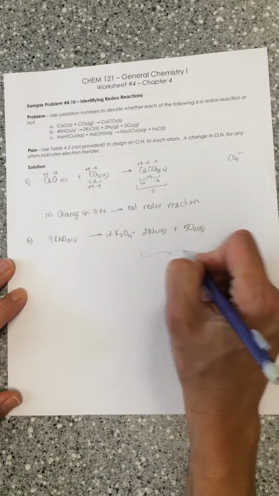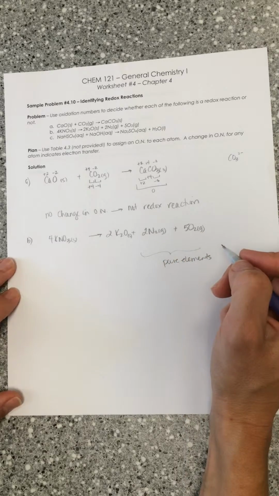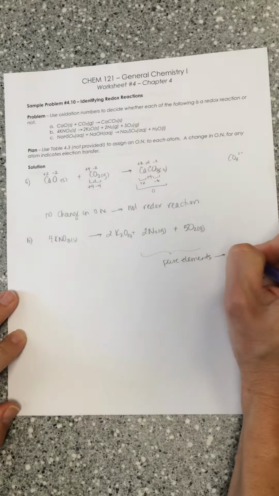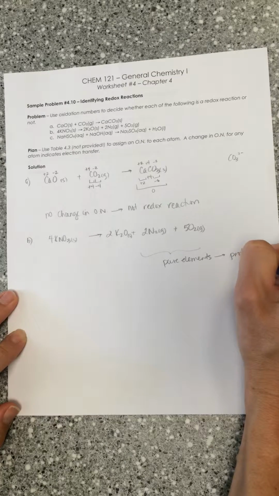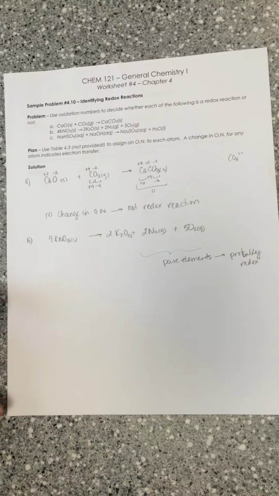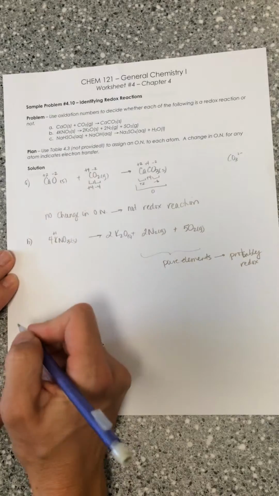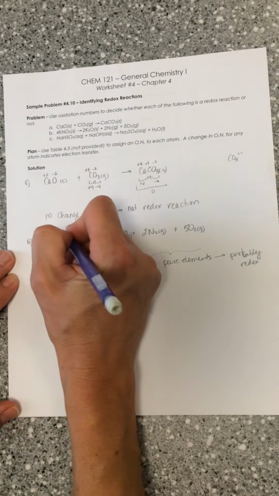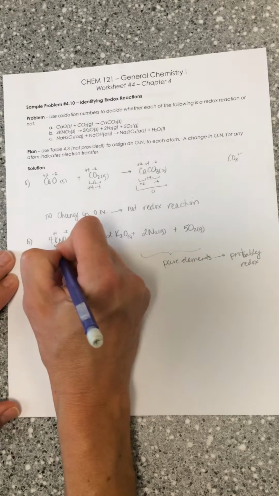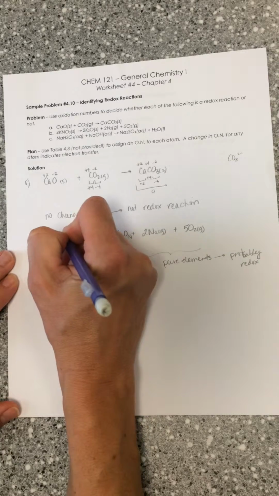If you see pure elements on either the product or reactant side, that's a good indication that it's probably redox. But let's go through and do our formal way, which is through the assignment of oxidation numbers. Potassium +1 contributes +1 charge. Oxygen -2 contributes -6 from all three of them. So neutral species here, so that must mean nitrogen is +5.